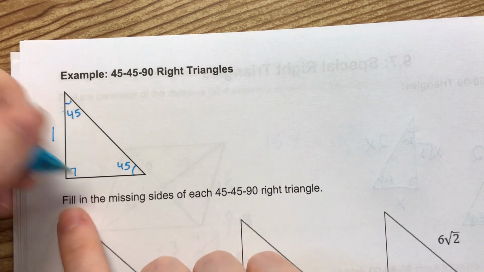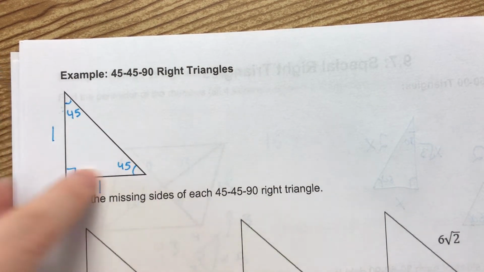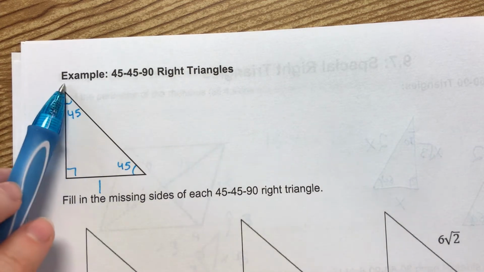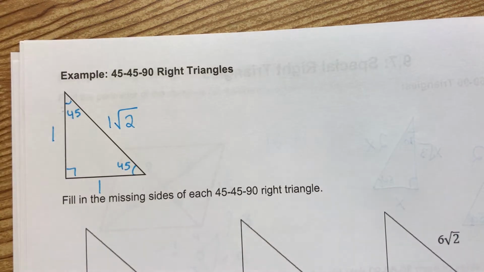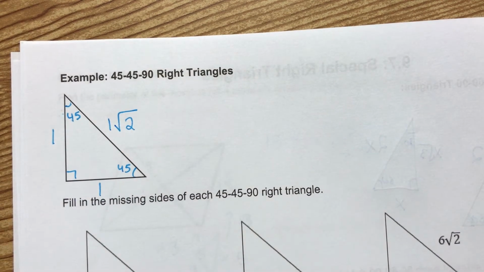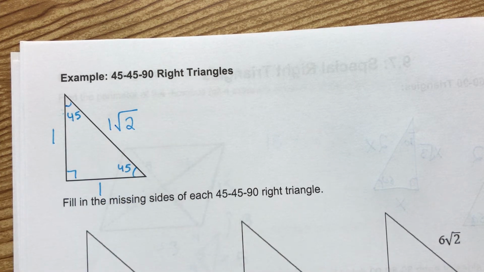So if we see a shape like this, a 45, 45, 90 triangle, and it has side length 1 and side length 1, we know they have to be 1 and 1 because they have to be the same since it's isosceles, then the hypotenuse of this triangle will be 1 square root of 2. Right? And if you check yourself with the Pythagorean theorem and do 1 squared plus 1 squared equals c squared, you'll see that that side length should be 1 square root of 2.